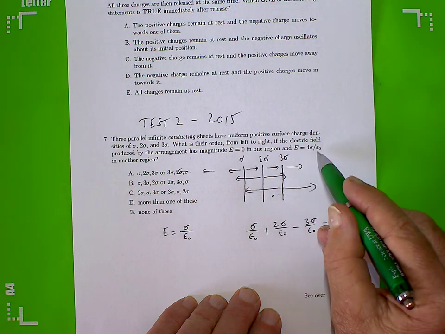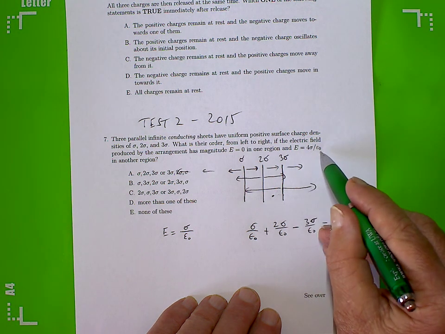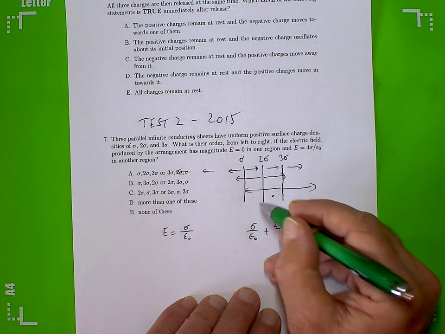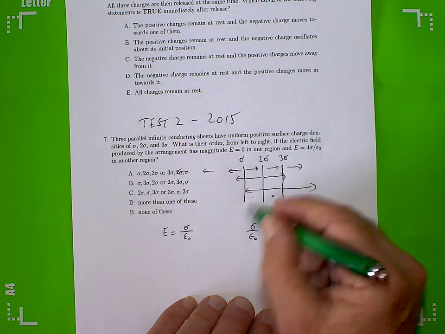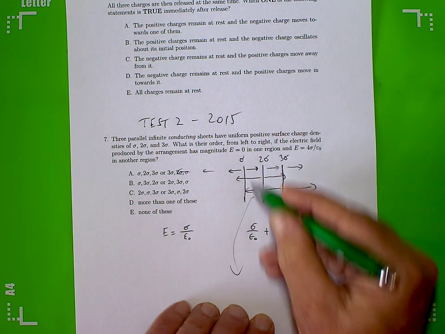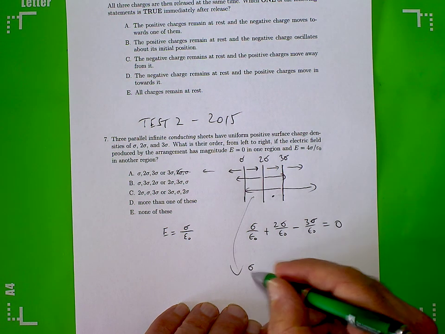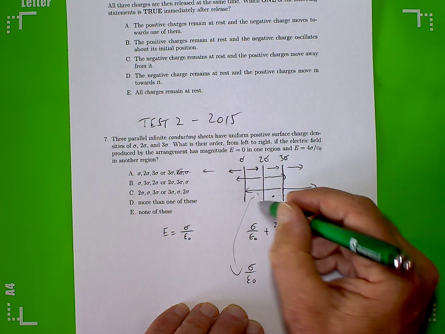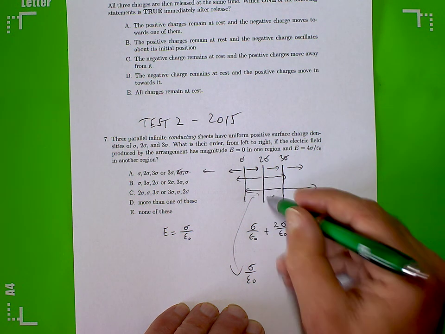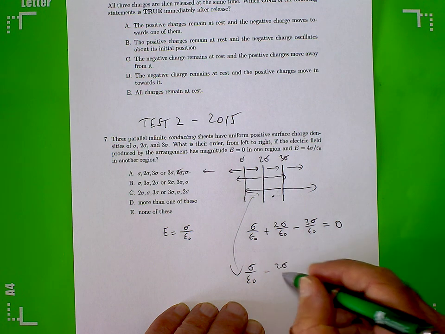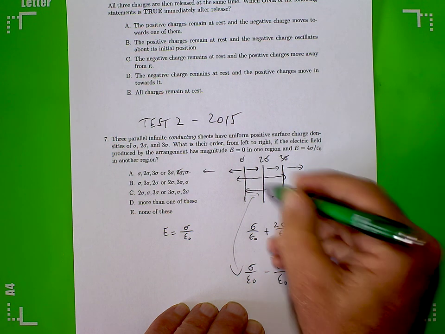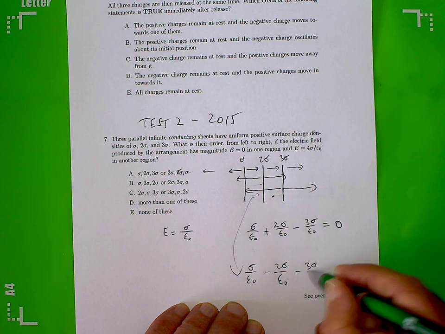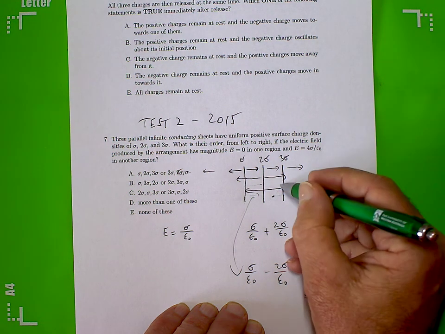What we also need is E equals 4 sigma over epsilon naught in another region. Well, let's look at this region here. We've got sigma over epsilon naught to the right from this charge sheet, and then minus 2 sigma over epsilon naught from that one, because that's going in the opposite direction, and minus 3 sigma over epsilon naught from this one.